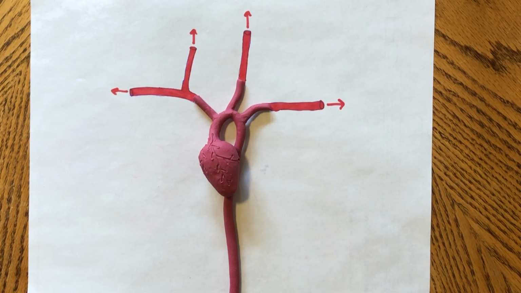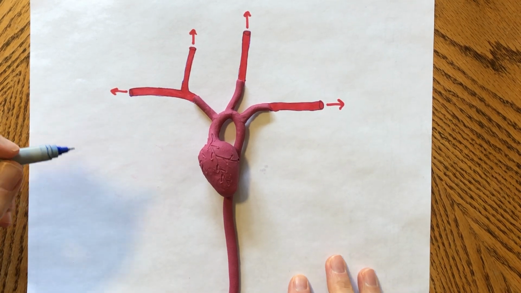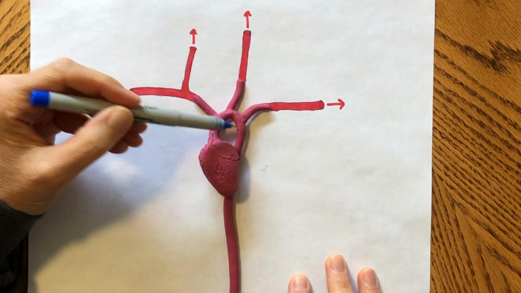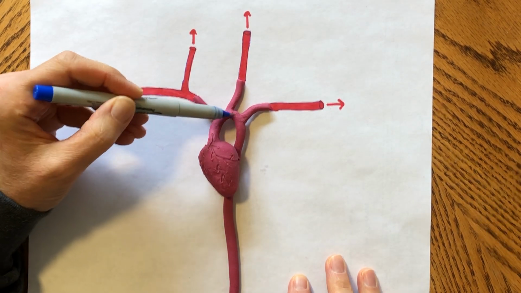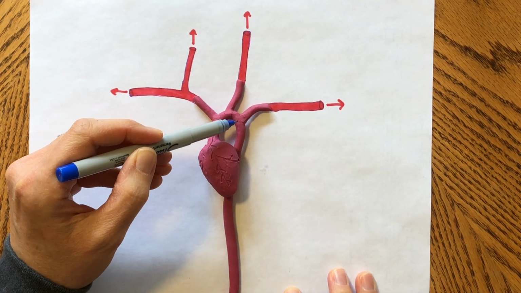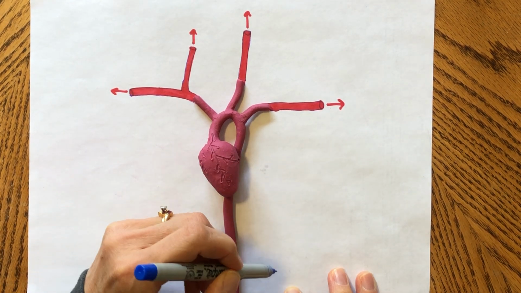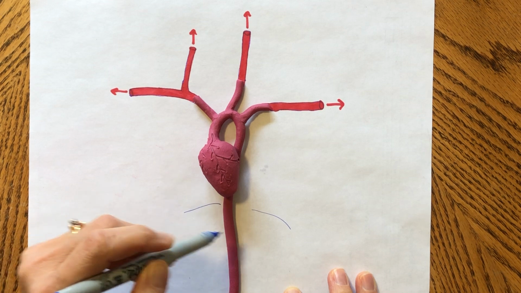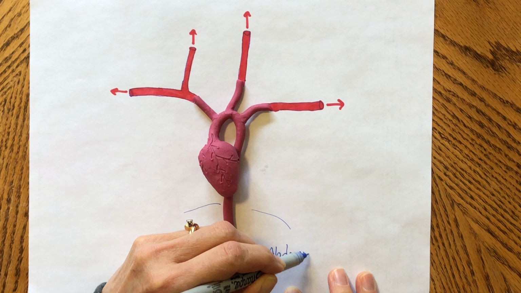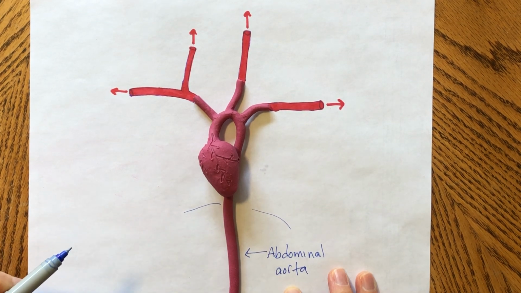In this video, I wanted to look at the aorta and its branches. So you should recognize from the coloring sheet that we did that this part right here is the aorta. And as the aorta comes up, makes the arch, and then comes down, it's going through the chest cavity right here, and then when it passes through the diaphragm and goes into the abdominal cavity, it's called the abdominal aorta. And that will become important in a little bit.